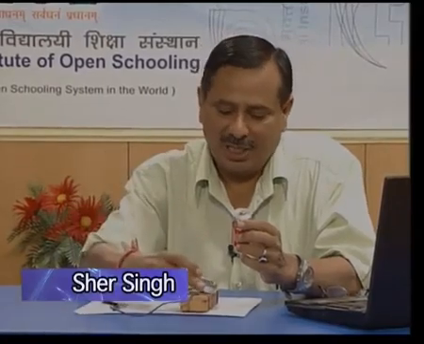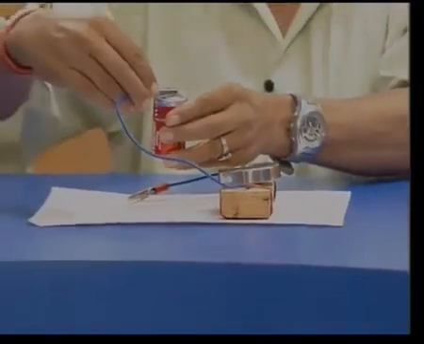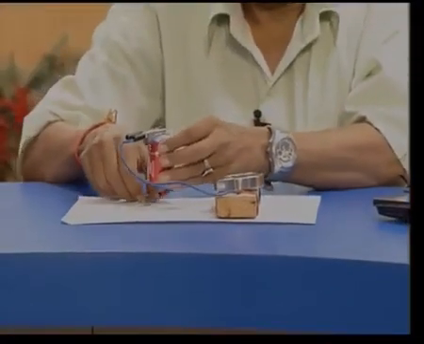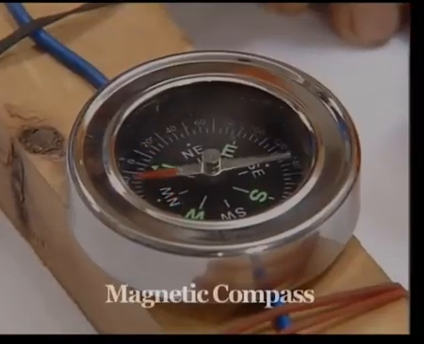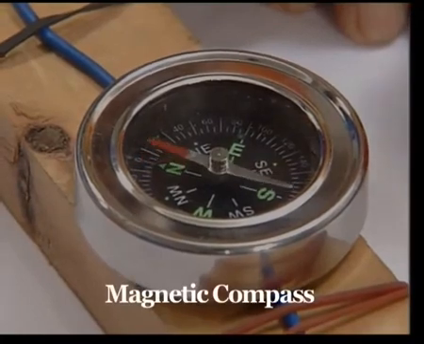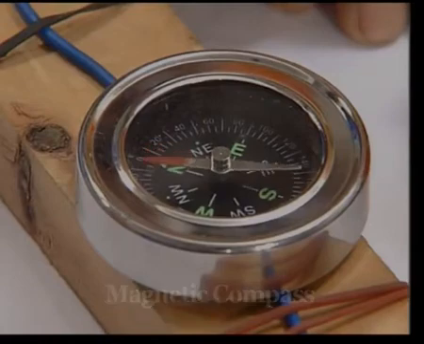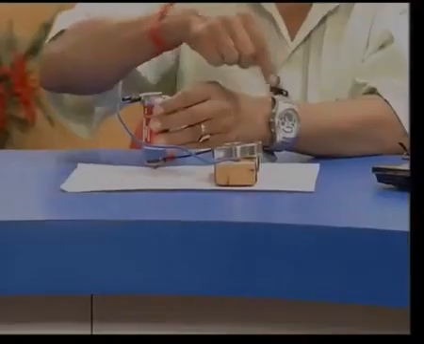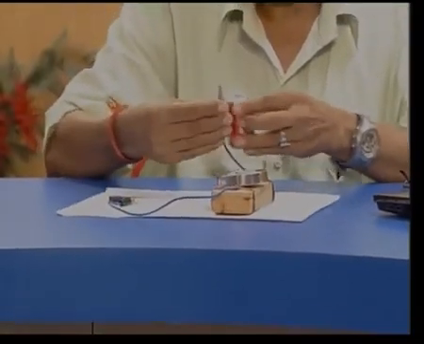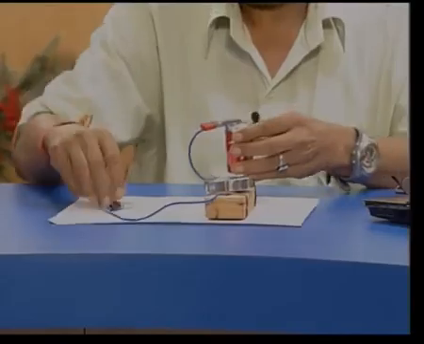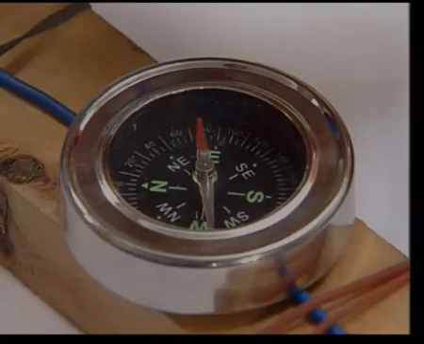So, I am putting this magnetic compass here and I will pass the current through this wire. Now, you can see the deflection in the magnetic compass. This deflection in magnetic compass indicates the production of magnetic field due to this current carrying conductor. If I change the direction of current, let us see again the deflection. When direction of current is changed, the deflection goes in opposite direction.